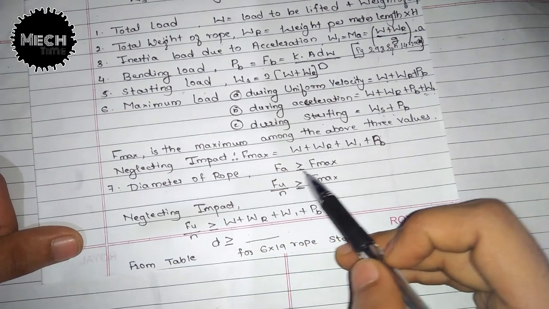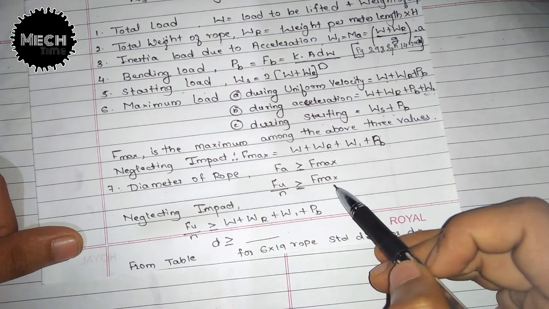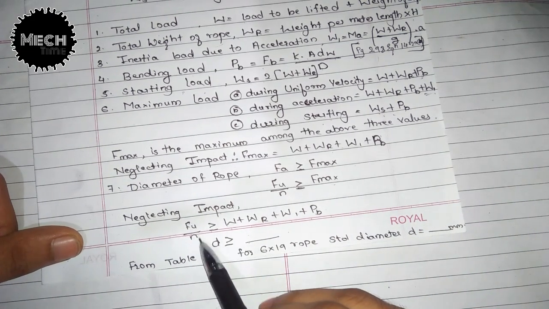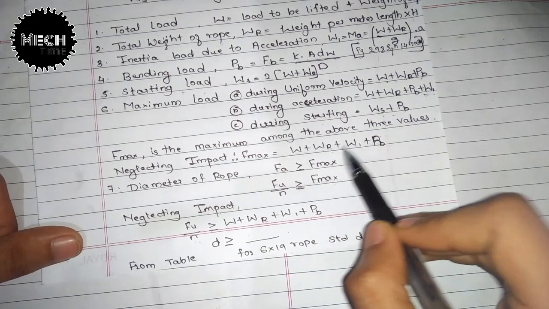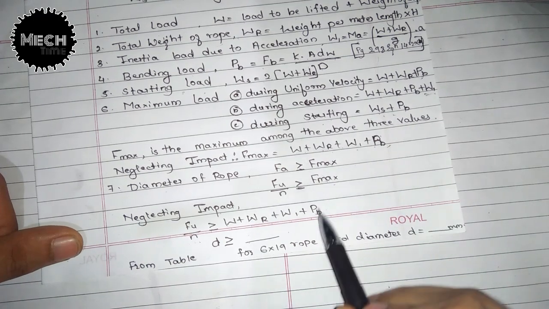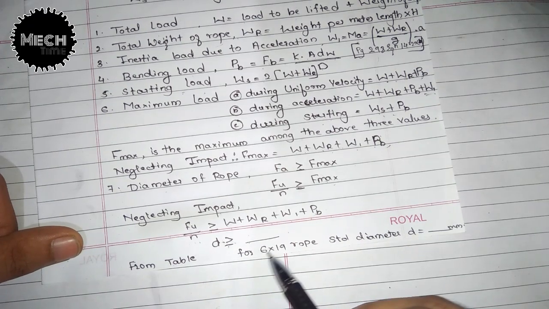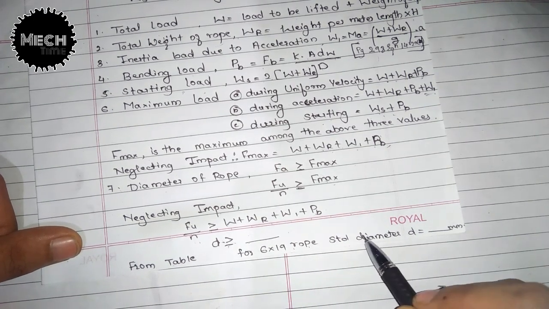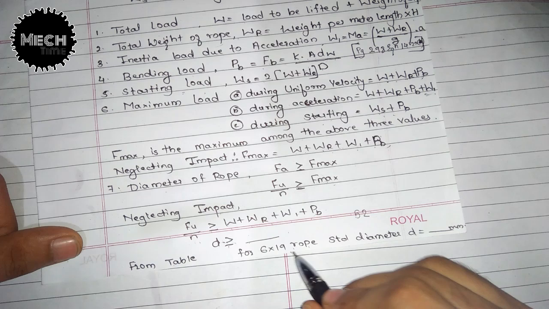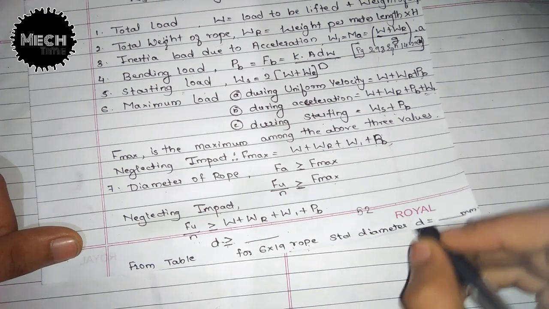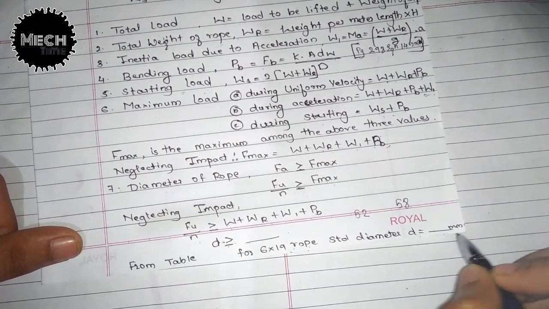So FA is greater than F max. So FU by N is greater than F max. If you neglect the impact, it will be FU by N. What is F max? F max is nothing but W plus WR plus W1 plus PB. You need to write this, and you'll get a D value. Then from the table, for a 6 into 19 rope, you need to select the standard diameter. If suppose you got 52, but from the table for 6 into 19 rope the standard diameter D is 58, then you need to take the standard diameter D equal to 58 mm.